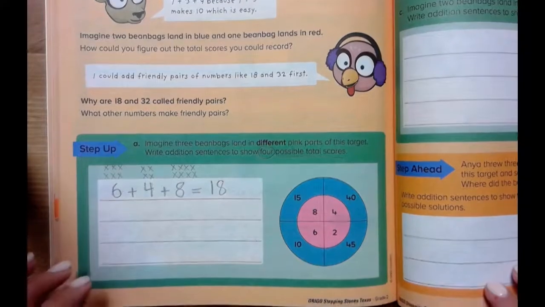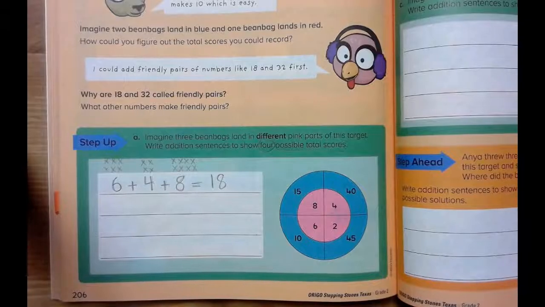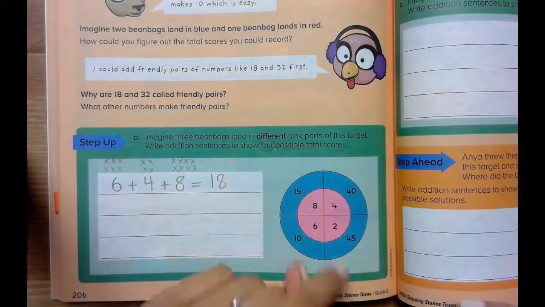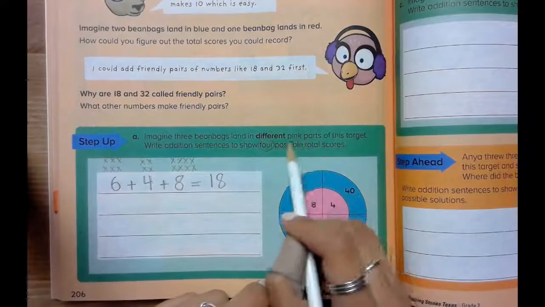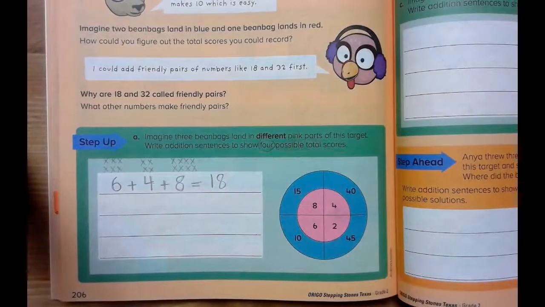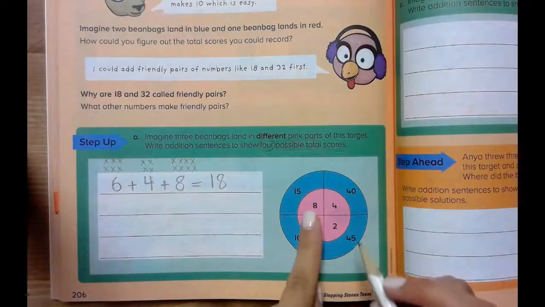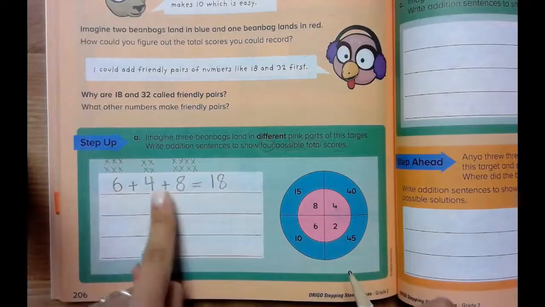Now let's keep going. Next, I need to add another possible pink parts for my number sentence. Remember, we're only doing pink parts right now. We are not looking at the blue parts, only pink. So we've already done 6, 4, and 8.